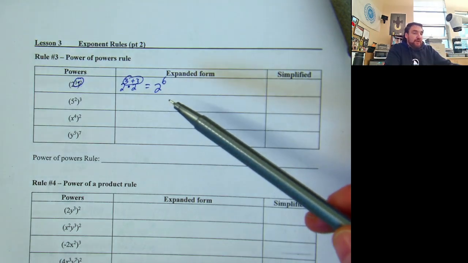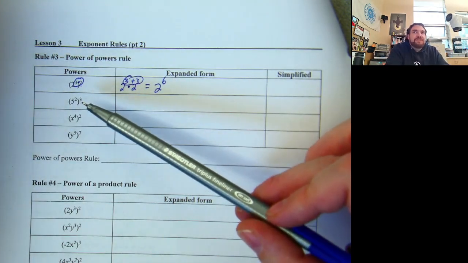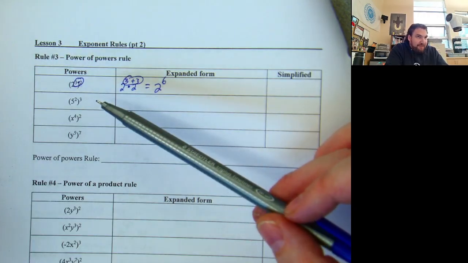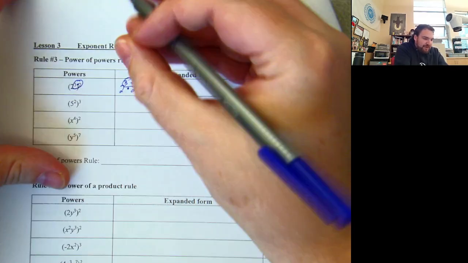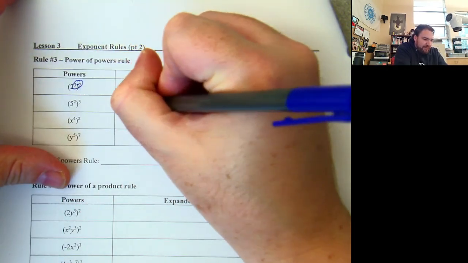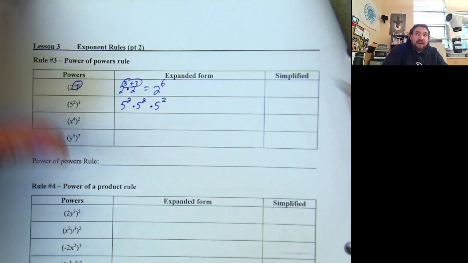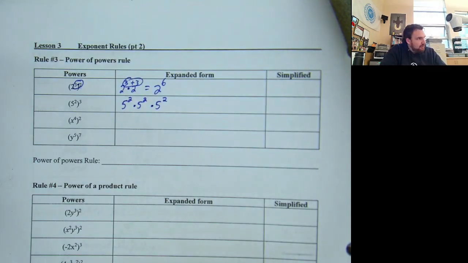Fascinating. Let's see if it works again. What does it mean to cube something? Itself by itself by itself. So I'm going to have 5 squared times 5 squared times 5 squared. Oh, look. Yet again, the bases are the same. So what can I do with those exponents?